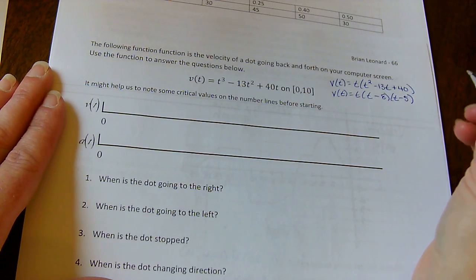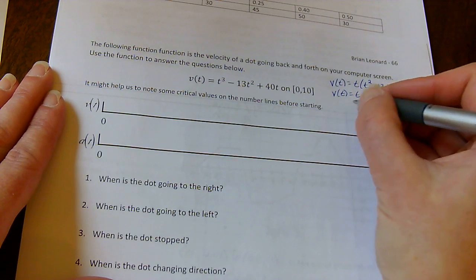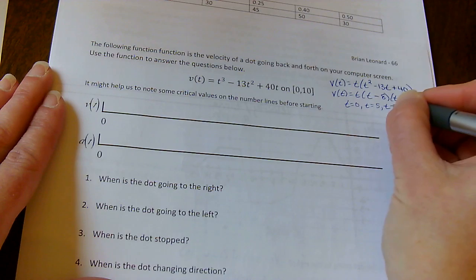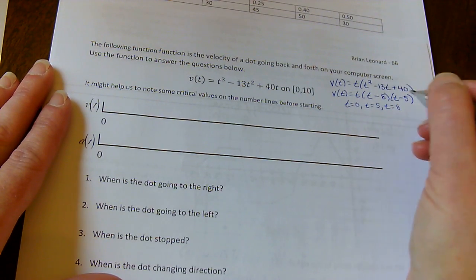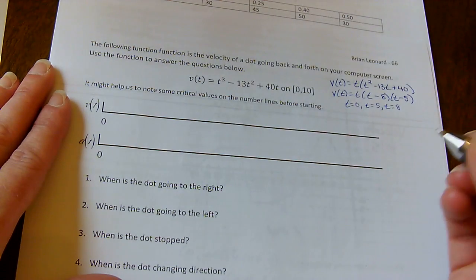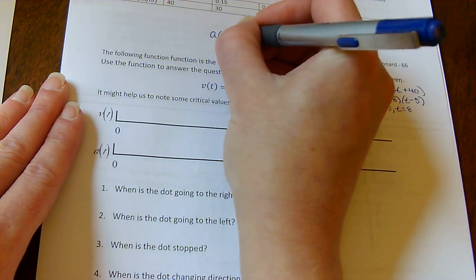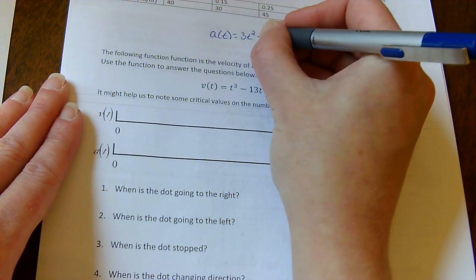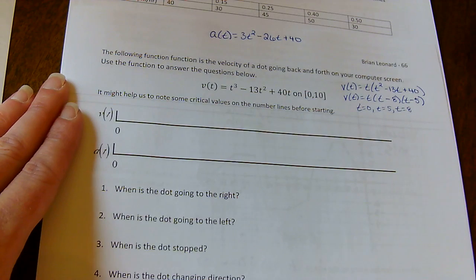So our critical values for velocity are 0, 5, and 8. We also need to think about the critical values of acceleration, which would be the second derivative. The derivative of velocity. So let me come up to the side. Acceleration would be the derivative of velocity. That'd be 3t squared minus 26t plus 40.